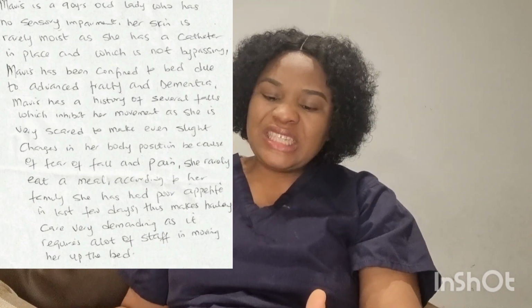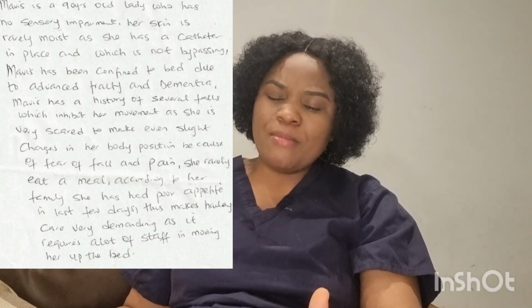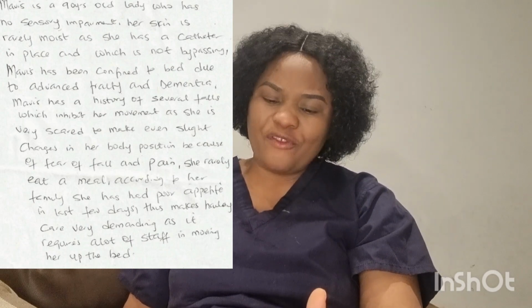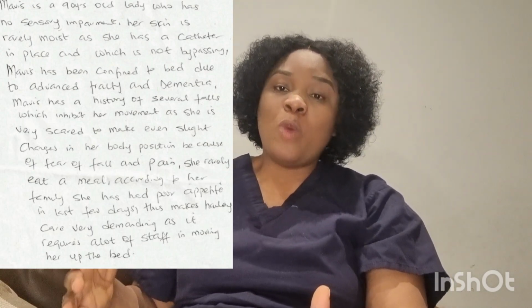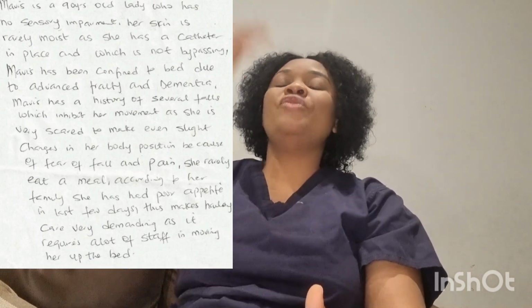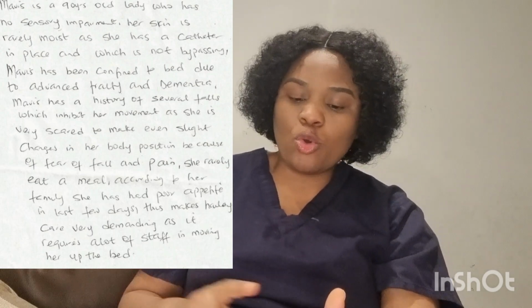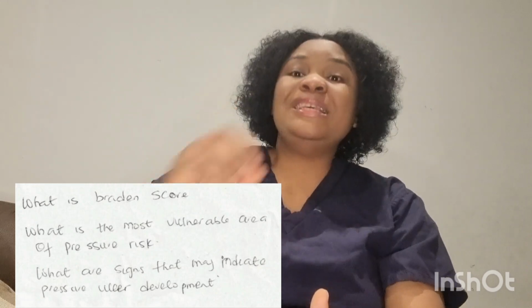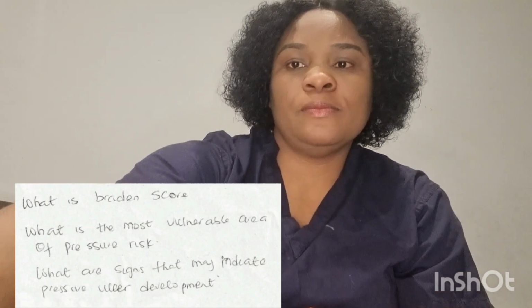They said this makes her care very demanding as it requires a lot of staff in moving her up the bed. So for friction and shear, the answer is 1, meaning that she requires moderate to maximum assistance in moving up the bed. So the total score is 12. So what is our Braden score? Our Braden score is 12. Tick.